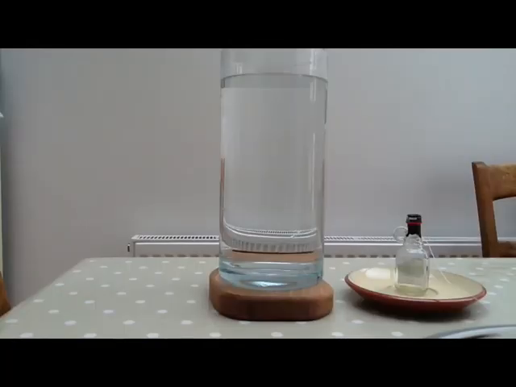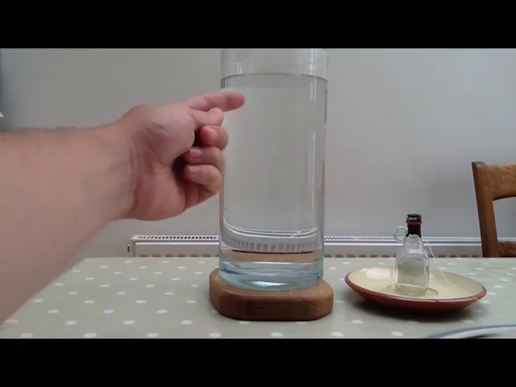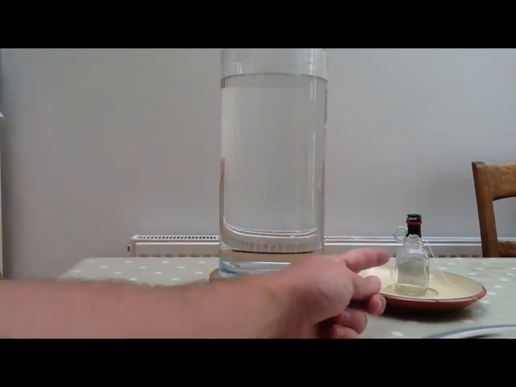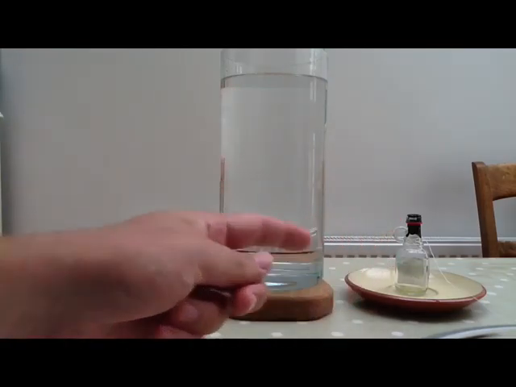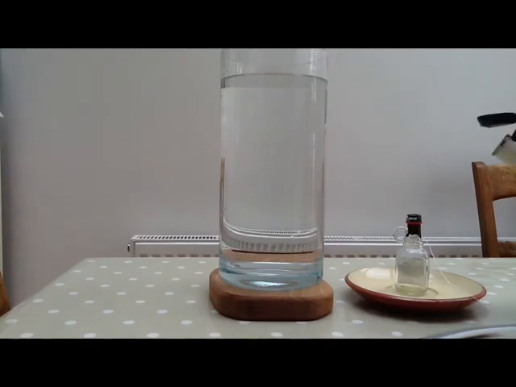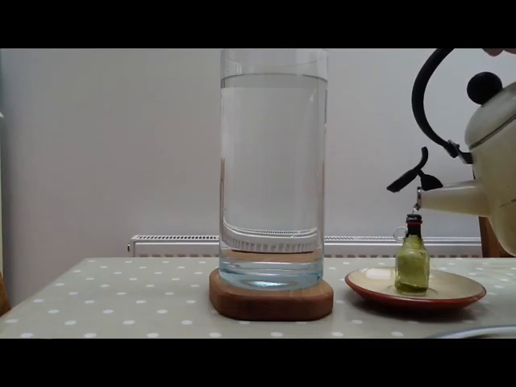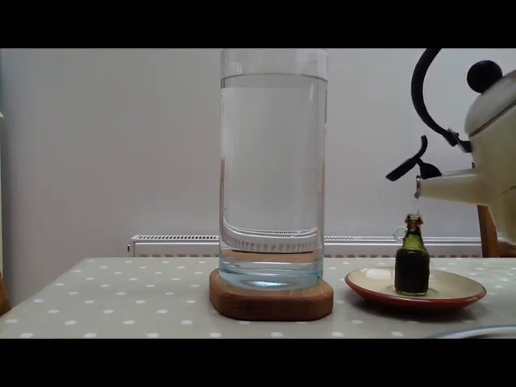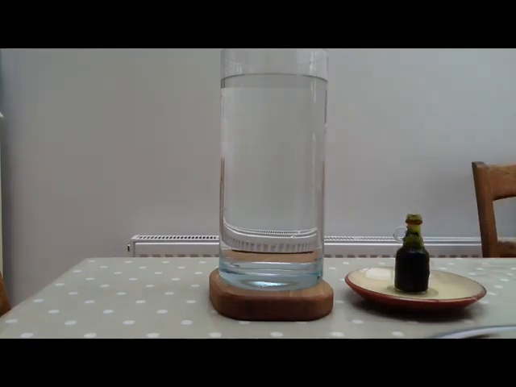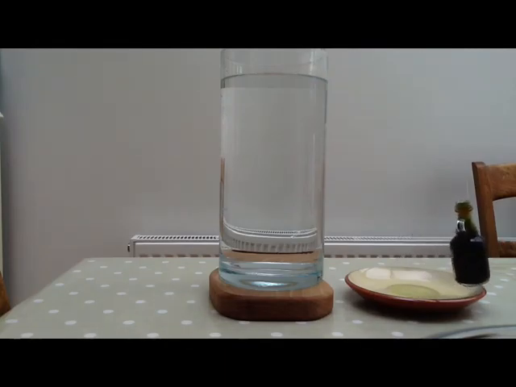So let's see this in action. In my container here I've got some really cold water, and in my tiny bottle over here I've put a little bit of dye in, and I'm just going to fill that up now with some just boiled water. I'm going to do this very carefully not to burn myself. So now we've got really hot water. The dye is just so you can see what's going on. So we've got a little bottle full of really hot water, and my big container contains really cold water, and I'm going to carefully lower my bottle in.